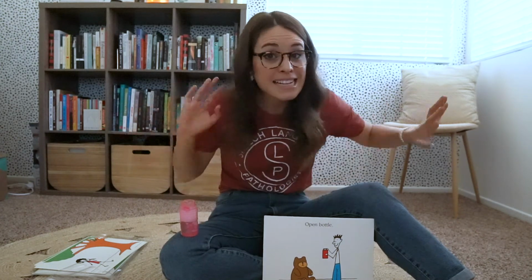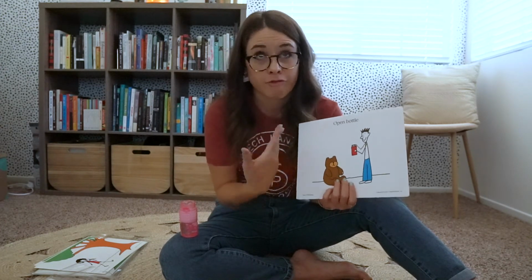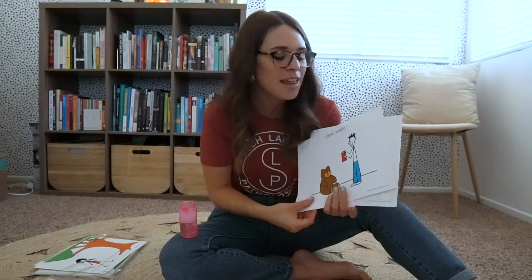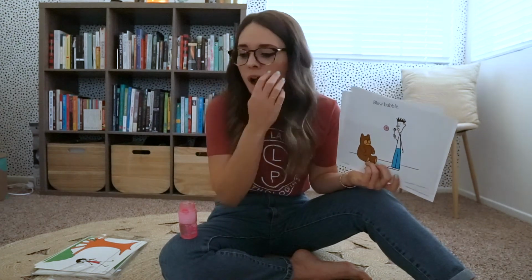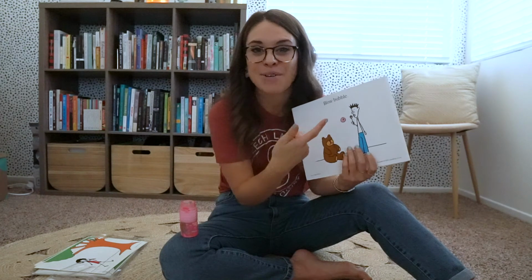Okay, open bottle. Now, depending on the student, I might turn the page for them because they might need that extra bit of support. But some of my students, especially after we've done this a series of times, know they have to turn the page first, and then they tell me blow bubble, or they point, or whatever it is. So then I'll do it and I'll honor it. But first, I model that language.